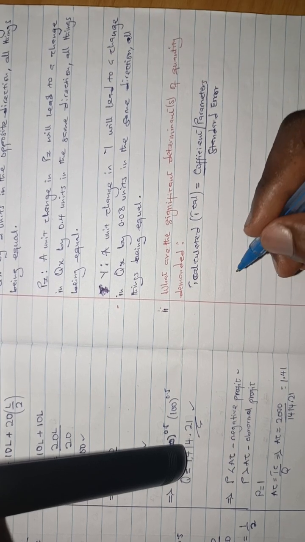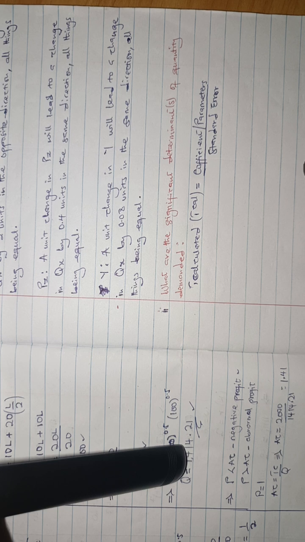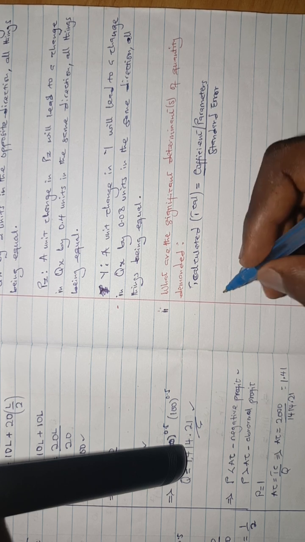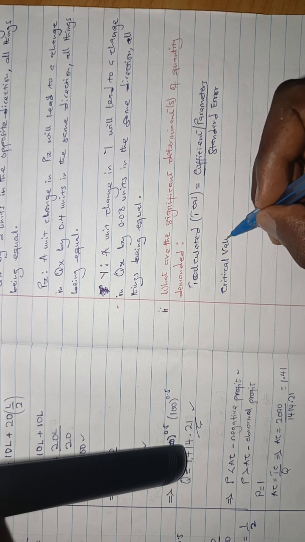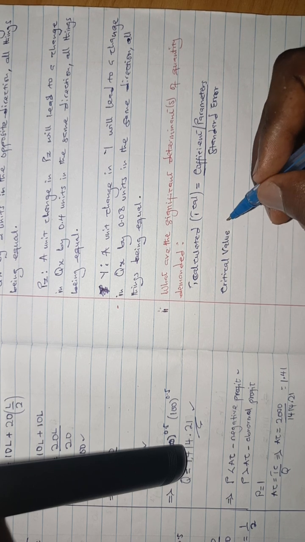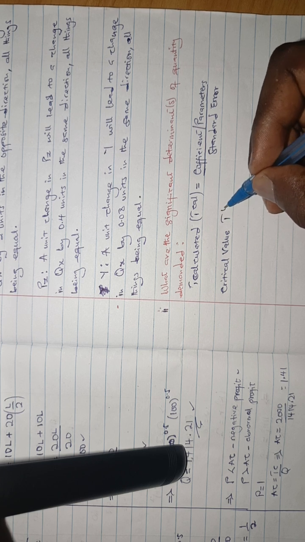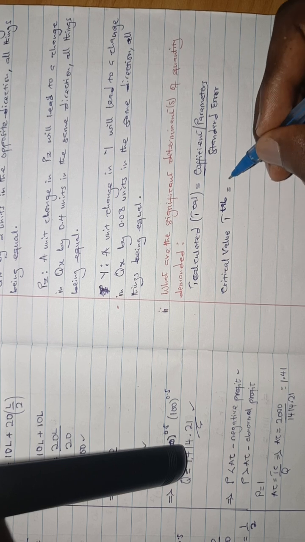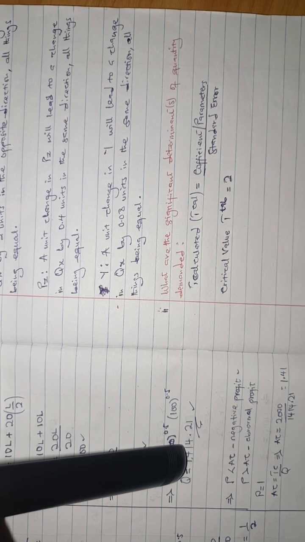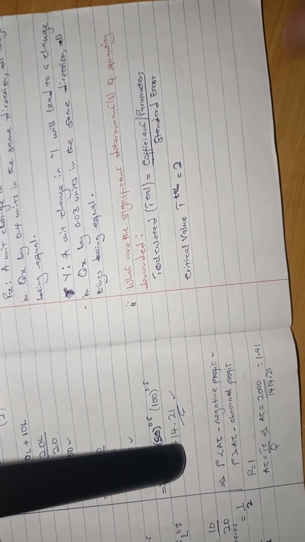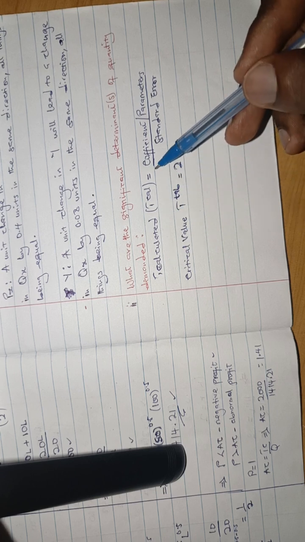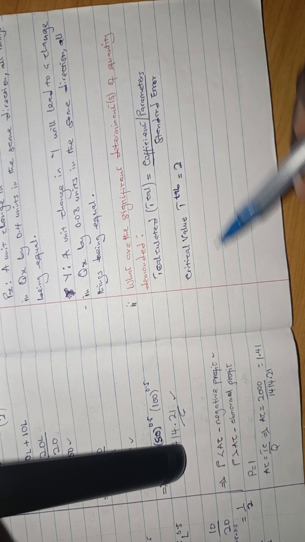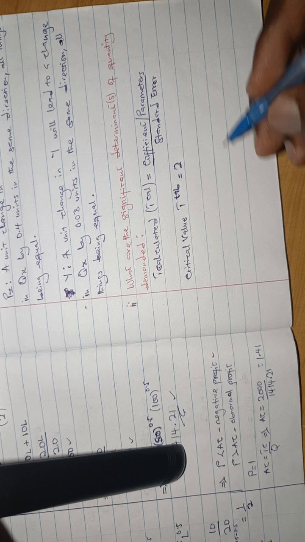Then we are using a rule of thumb. We call it the critical value, which is the rule of thumb. So we call it T tab. So T tab equals 2. After that, you come and draw your decision. Now we have what we are going to use, the T calculated and the T tab. So you come and draw your decision rule.